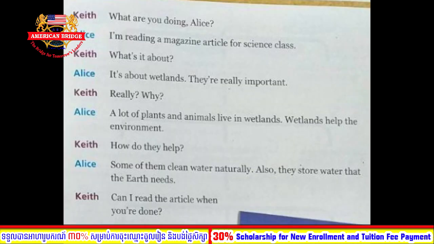Keith: What are you doing, Alice? I'm reading a magazine article for science class. What is it about? It's about wetlands. They're really important. Really? Why? A lot of plants and animals live in wetlands. Wetlands help the environment. Oh, how do they help? Well, some of them clean water naturally. Also, they store water that the earth needs. Can I read the article when you're done? Sure.